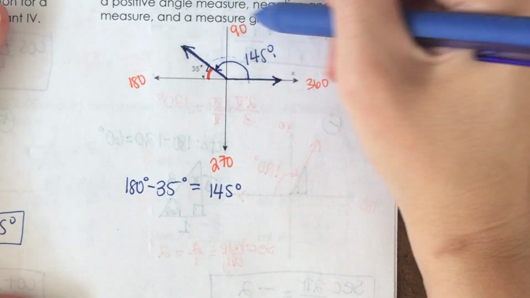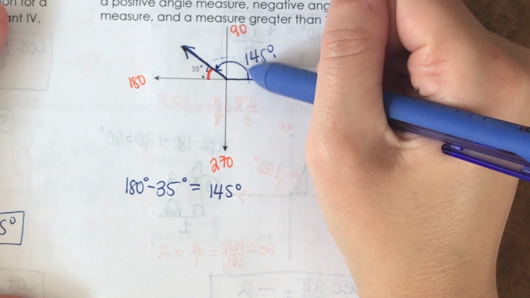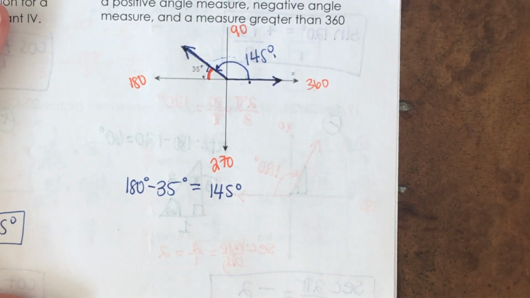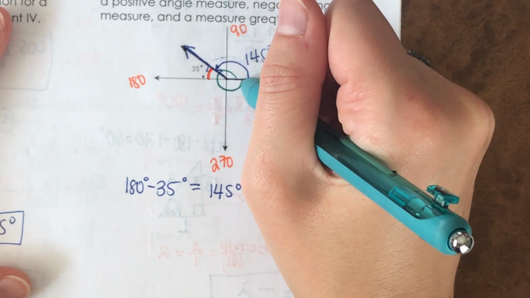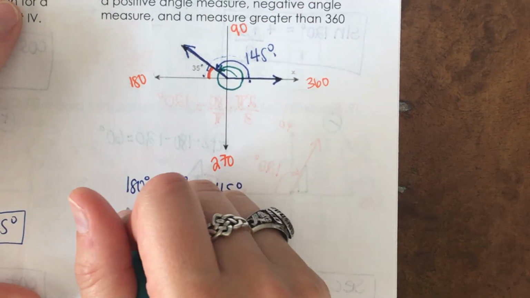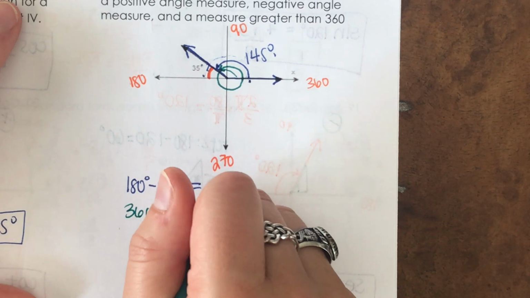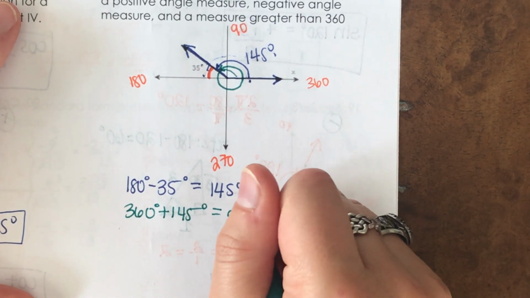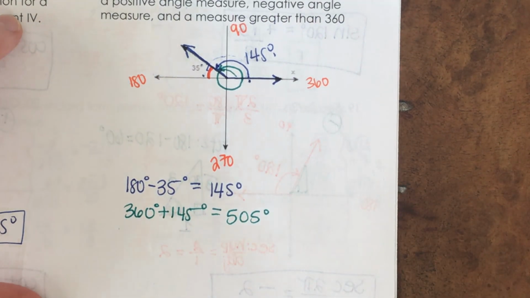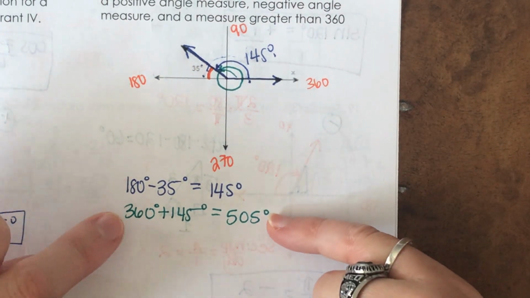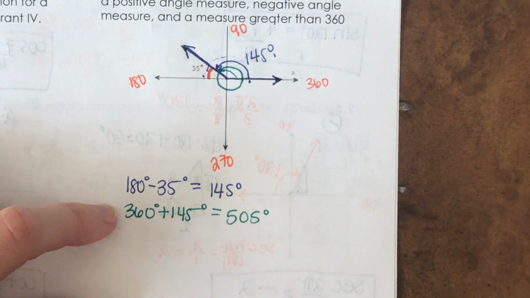To get myself a measure that's greater than 360, I just have to add one revolution to it. So I'm going to go around 360 degrees, so a full circle, and then I'm going to add that 145 to it. So I'm going to take 360 and add 145. When I do that, I get 505 degrees. Okay, so now we've got it as a positive. We have it as a measure greater than 360. The last one is to find it as a negative angle measure.